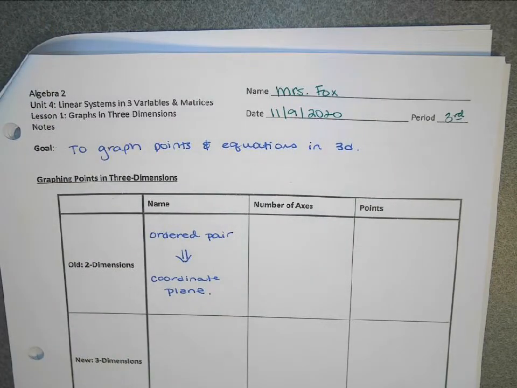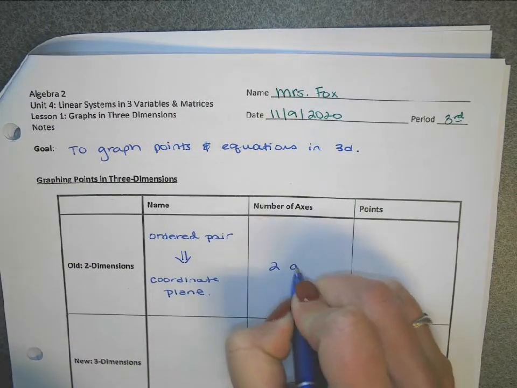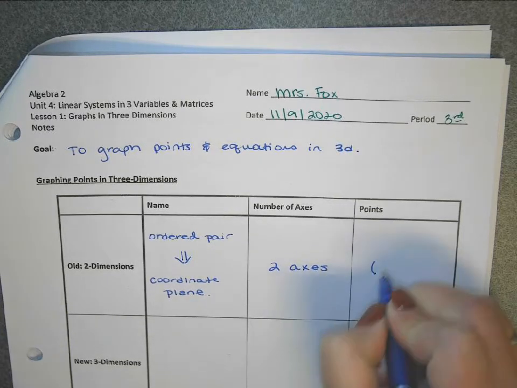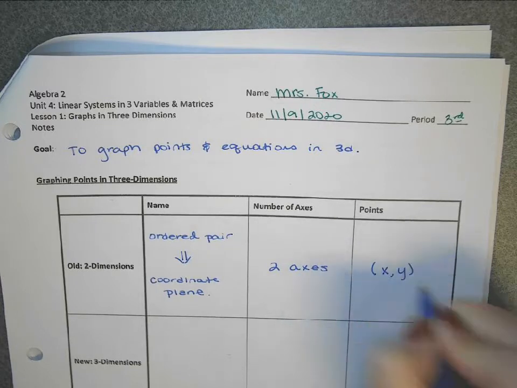Okay. There were 2 axes. You had an x-axis and a y-axis. And then we would write the point x, comma, y.